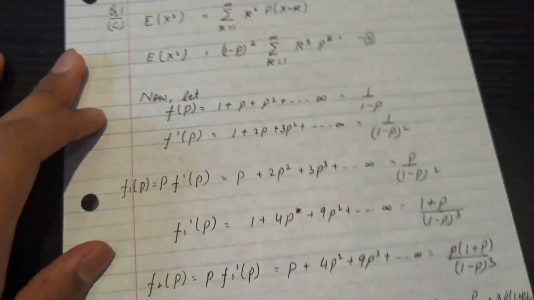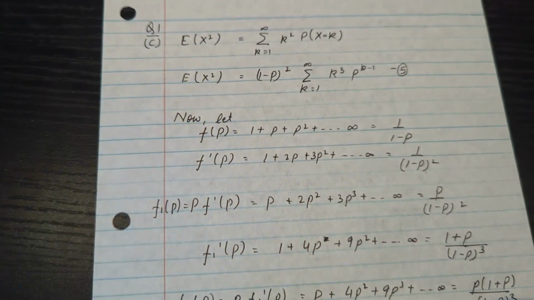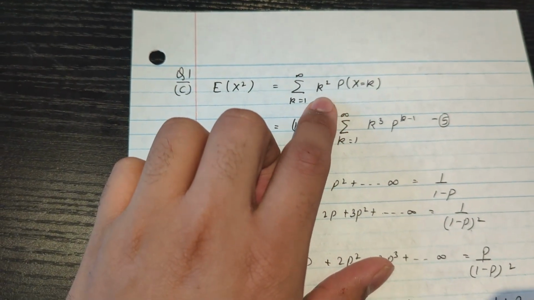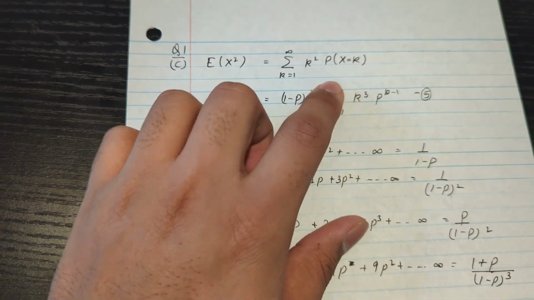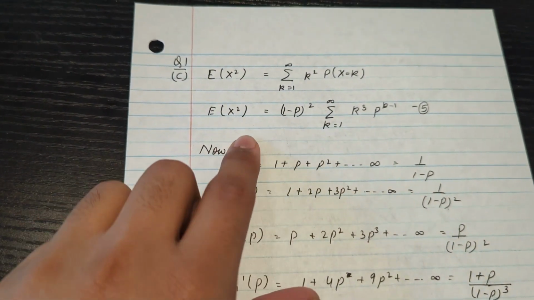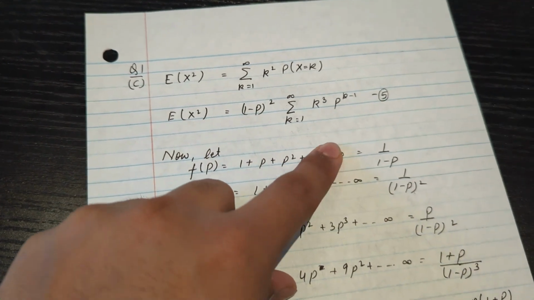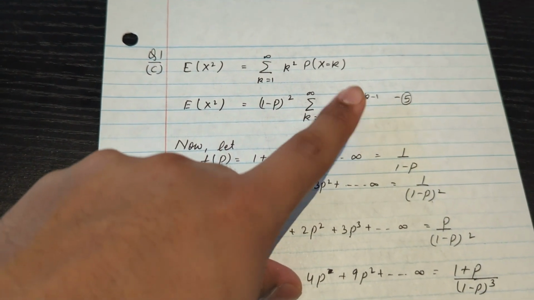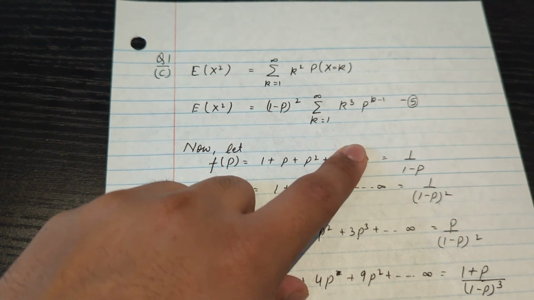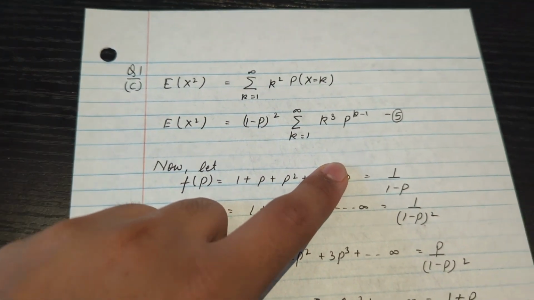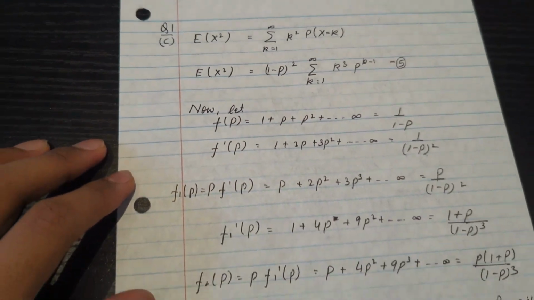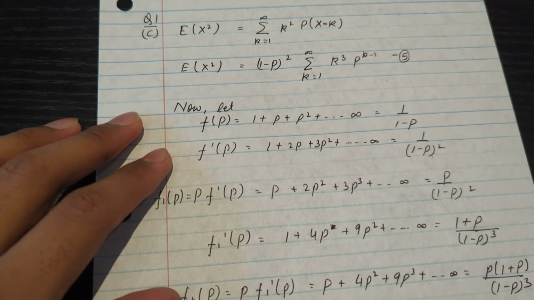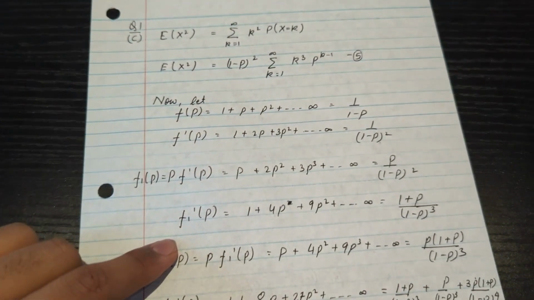Now for the third part, we have to find the expectation of x square. Similarly to what we wrote for expectation of x, x square can be written as k square P(X = k). Solving that, we get another sum, k cube p to the power k minus 1. The terms will be 1, then 2 cube p to the power 1, and so on up to infinity. Again we do the same process as before till f1 dash p.